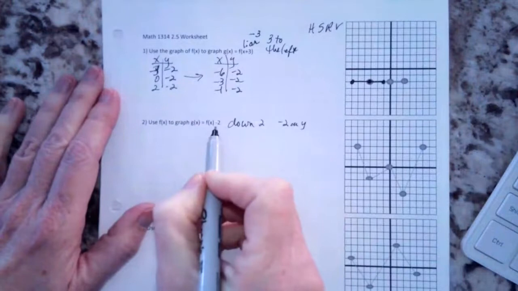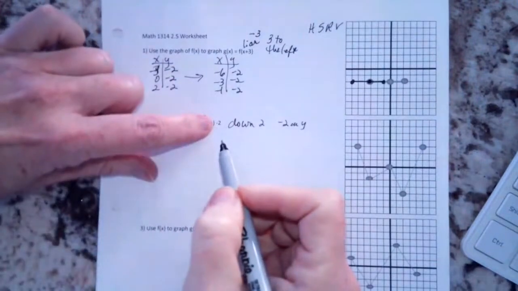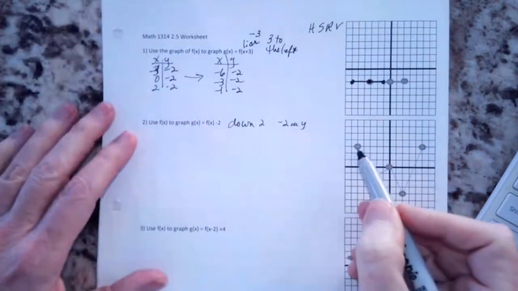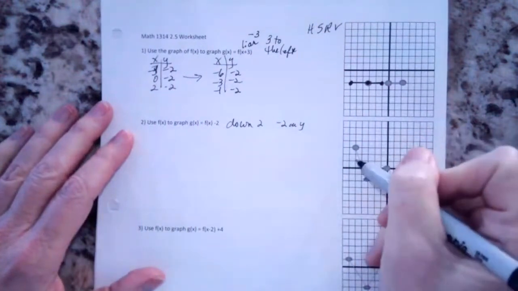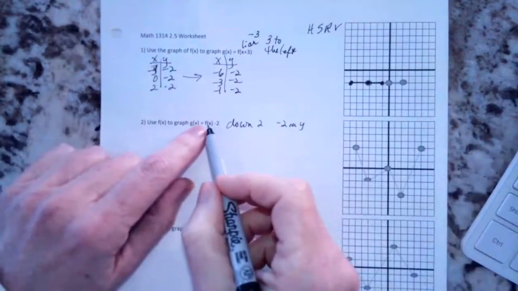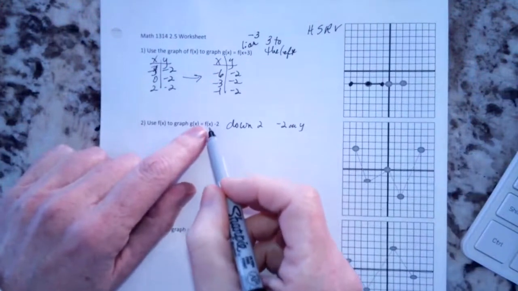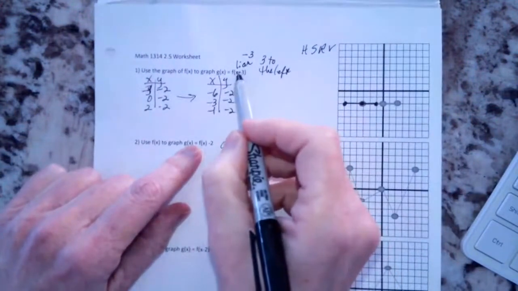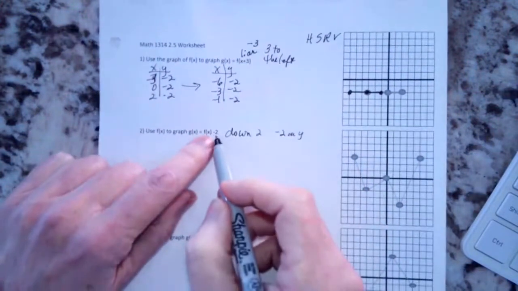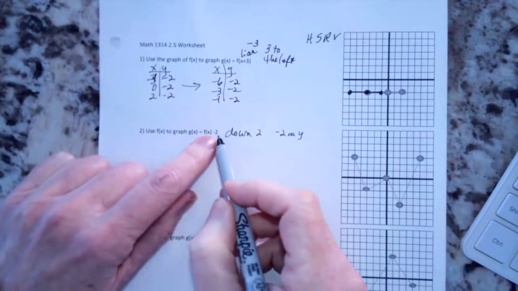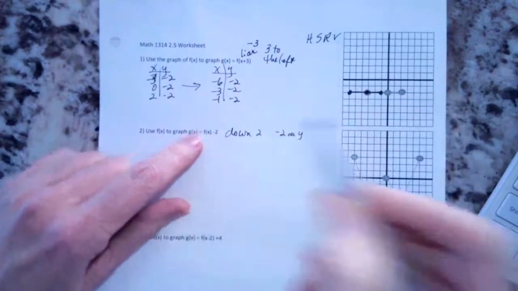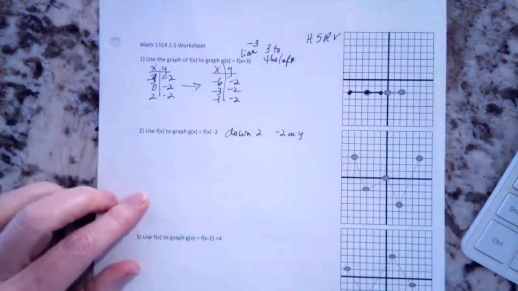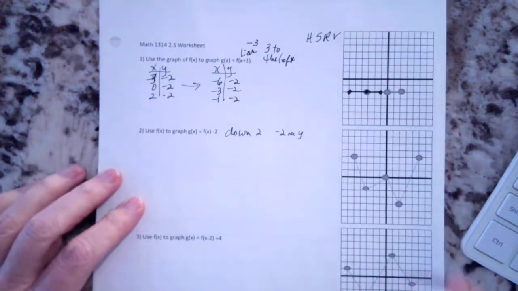You're going to believe it, a -2 outside of the function. So we're just going to take each one of these and drop them down 2 on the y, because it's not part of this x. It's not mixed up with this x, like this 3 is mixed up with that. So that's a liar. This tells the truth. So this is always on the y-axis. That's a vertical shift that happens outside, at the back end of the function.